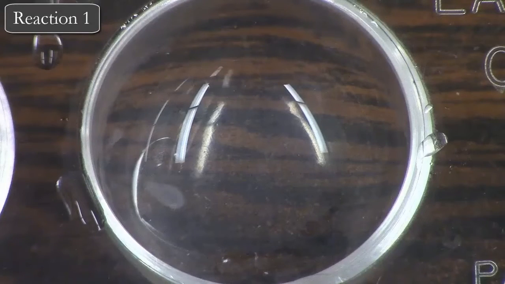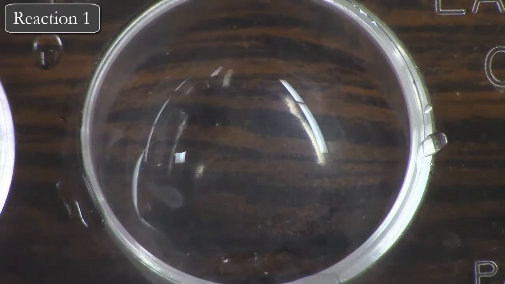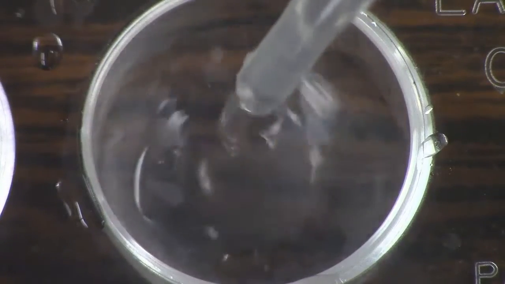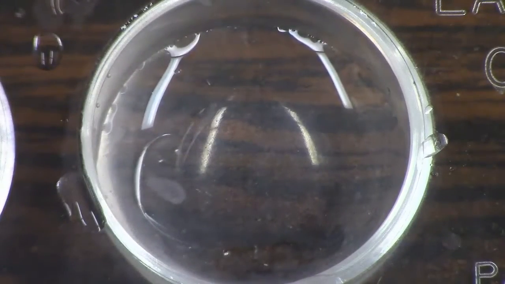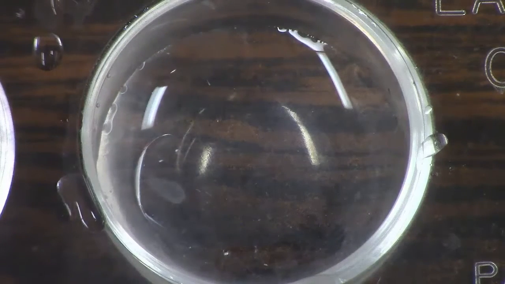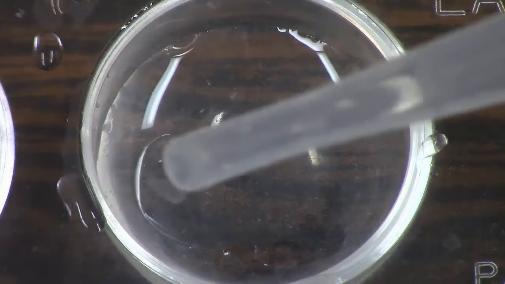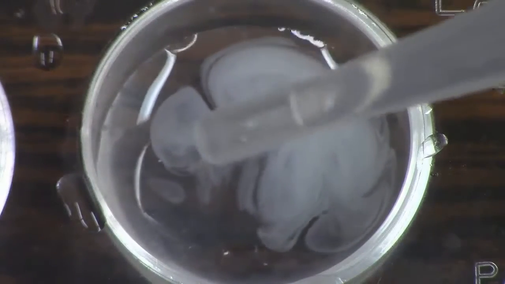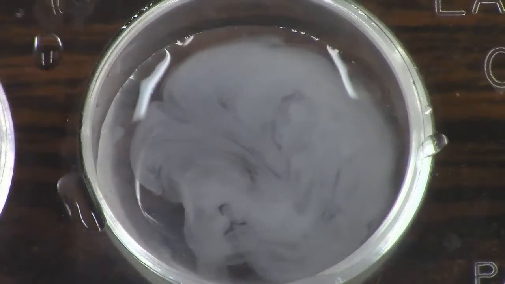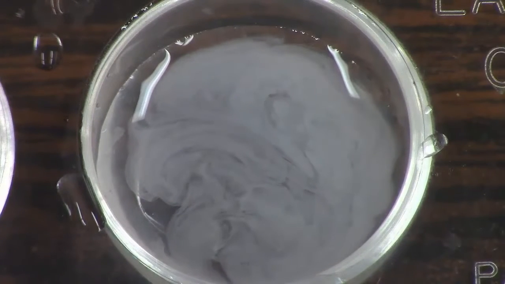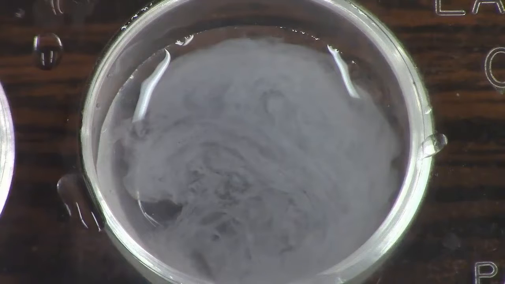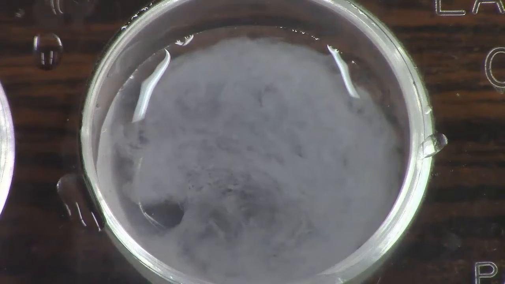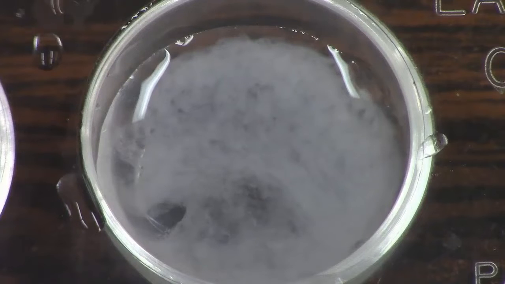So in our first reaction, we are going to be taking some barium chloride solution, and then to that, we are going to be adding a few drops of sodium sulfate solution. So pay attention to what happens when those two solutions are mixed. Remember what it means for there to be a physical or a chemical change. Think about that.